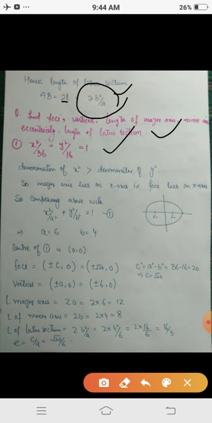Here the denominator of x squared is greater than the denominator of y squared, because 36 is the denominator of x squared and 16 is the denominator of y squared, which implies that the major axis, because the length of the major axis is always greater than the minor axis, or the foci lie on the x-axis.